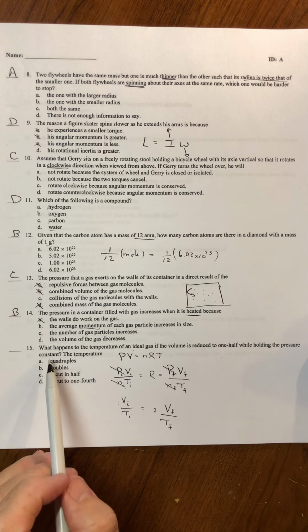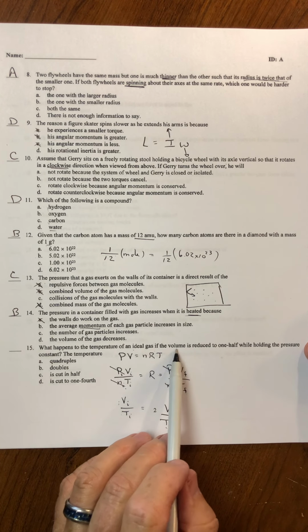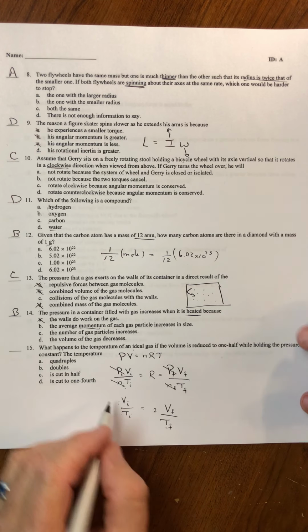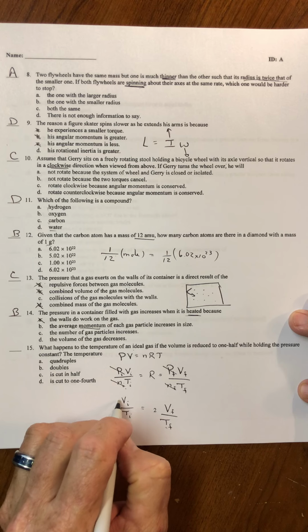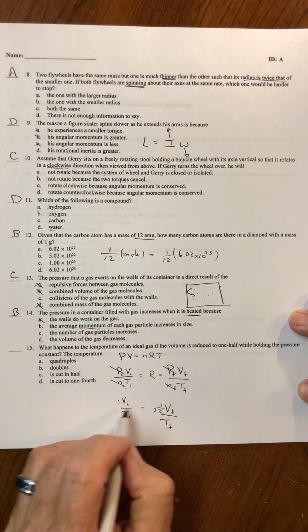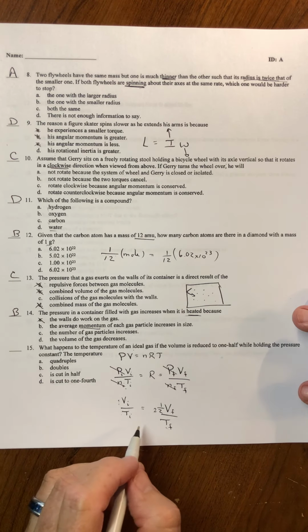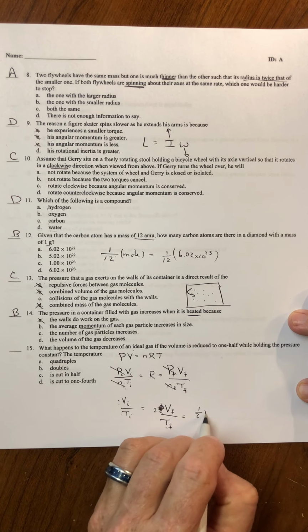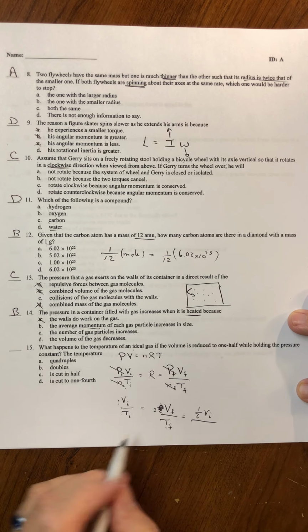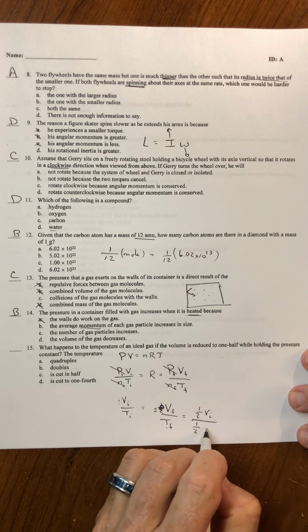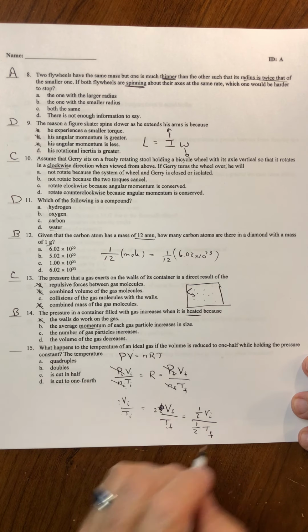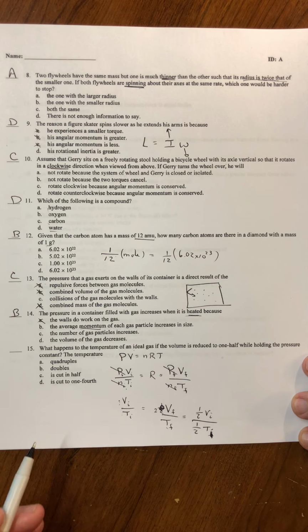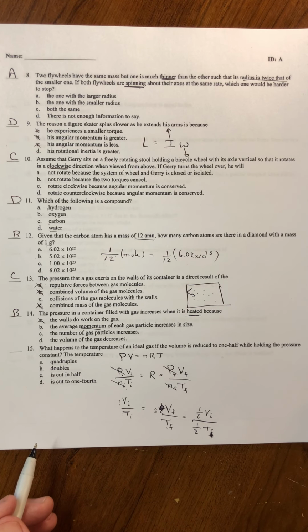All right, so now back to the problem. What happens to its temperature? Okay. And here, what happens to the temperature if we take the volume and cut it in half? So in other words, this factor here, we're going to reduce by a factor of 1/2. So to keep the same ratio, oh, I guess I shouldn't have put it there. I should write it this way. It would be 1/2 of the initial. And to keep the ratio the same then, this must be 1/2 of the initial also. In other words, if you reduce the numerator, you've got to reduce the denominator by the same amount.